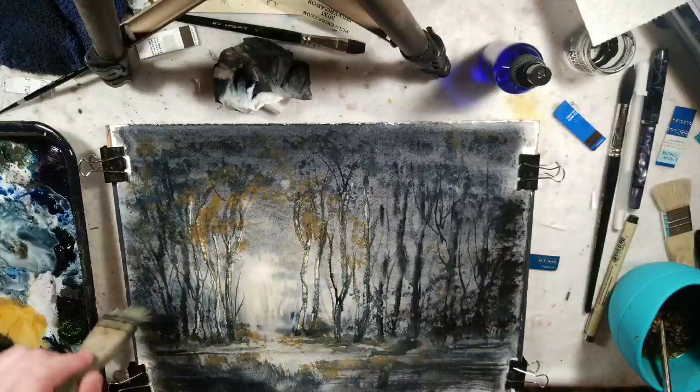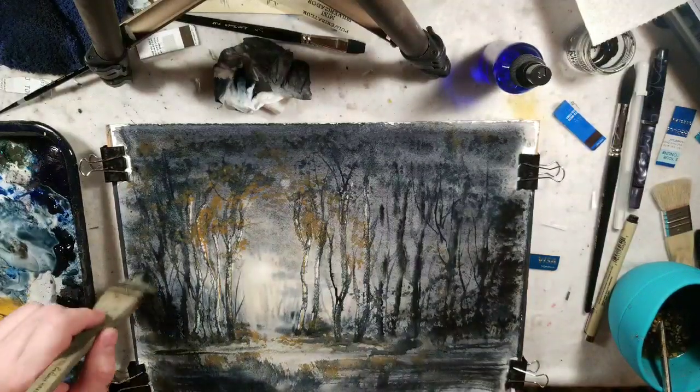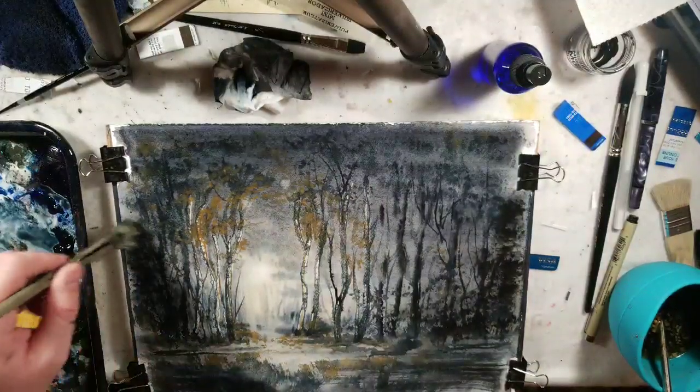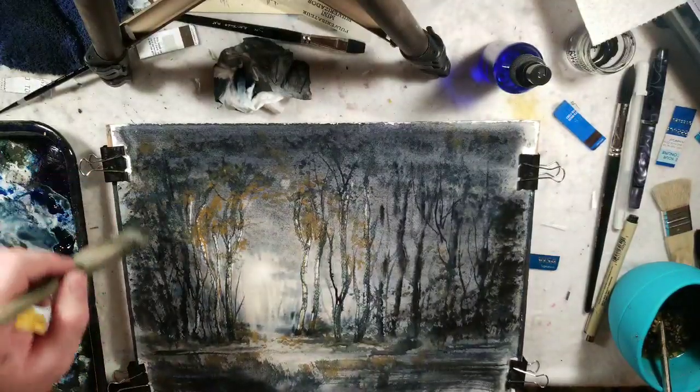I have it on the far outskirts. Let's mix it a little bit with that raw sienna on the palette, which is pretty cool.